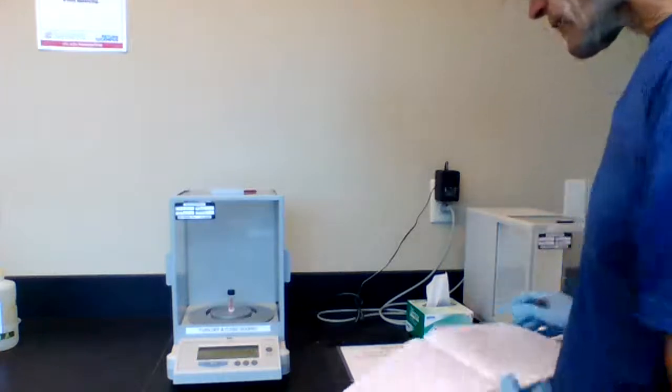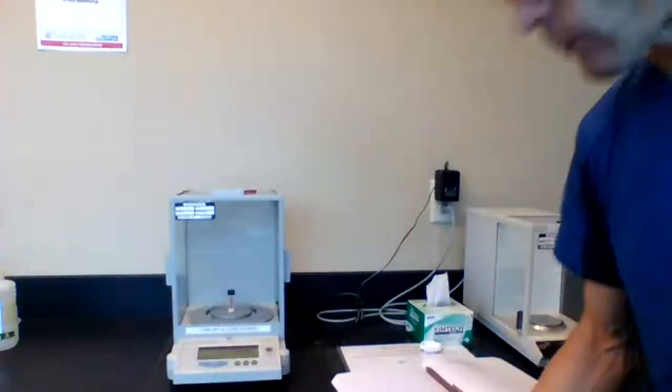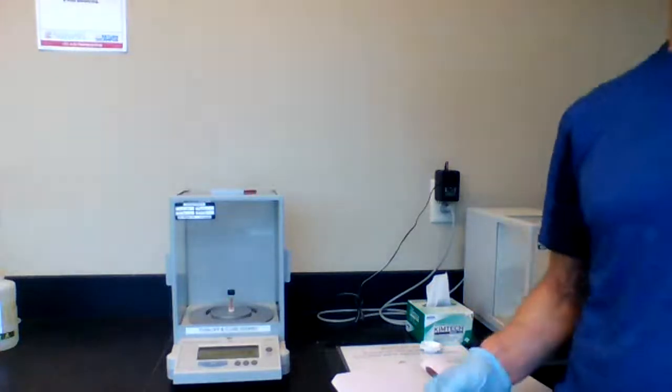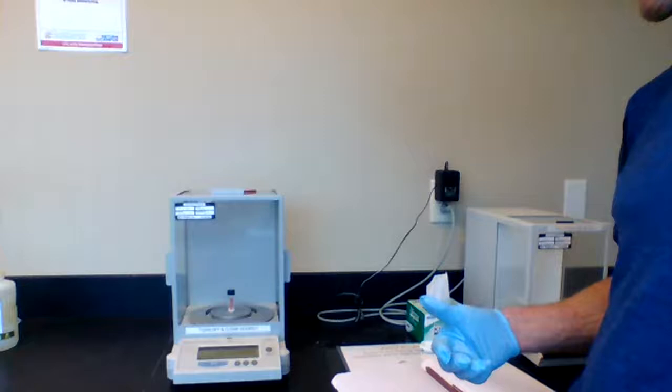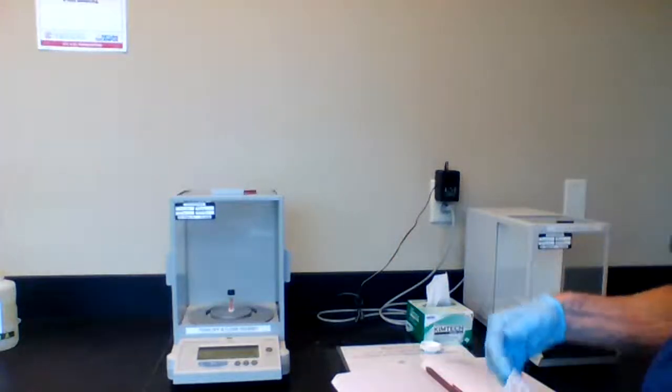I got a lot, actually. I got 0.6185 grams that I've weighed out. So whatever mass you require, if that was a lot more than what you wanted, you might want to discard that small amount, start over again. If it wasn't enough, you can add more.